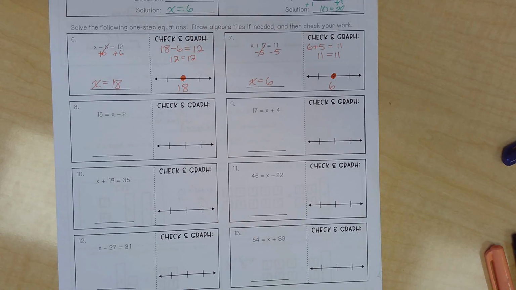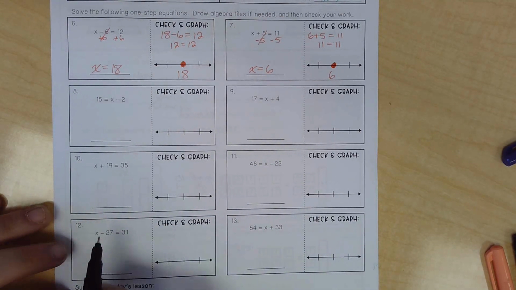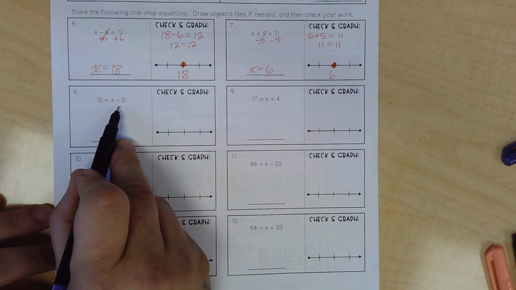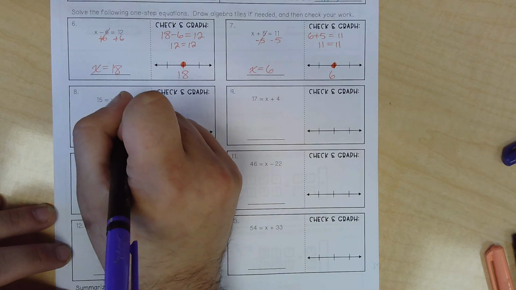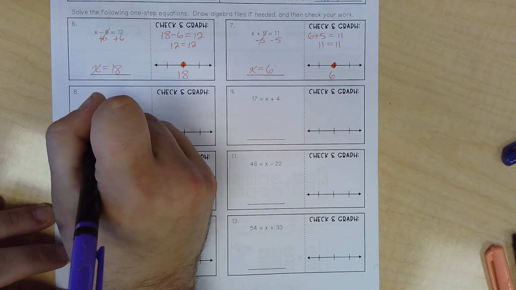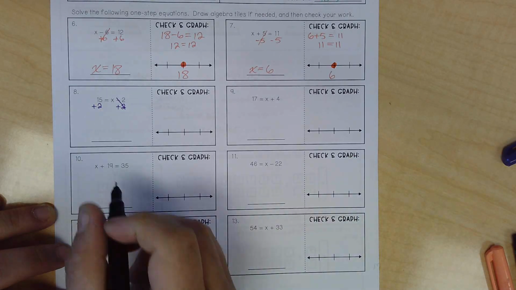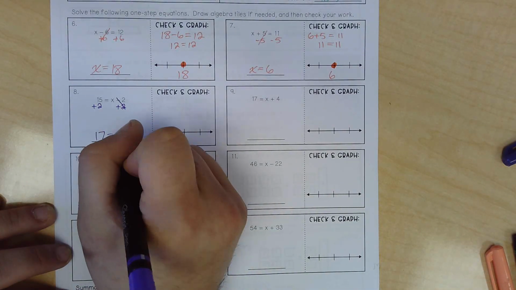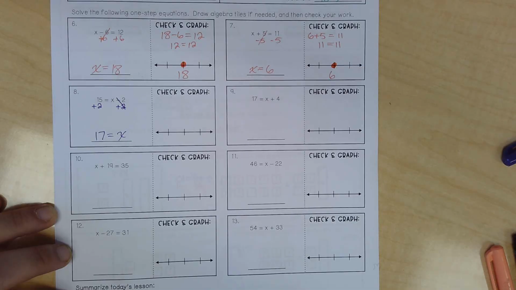And I'm just going to do the rest with everything else. That's it. Pretty simple, pretty straightforward. Let's finish this up. To get my x alone, I have to do the opposite. So minus 2 is going to be plus 2. I do it to both sides. 15 plus 2 is 17. 17 is equal to x.